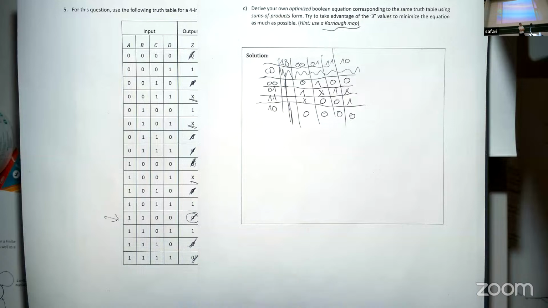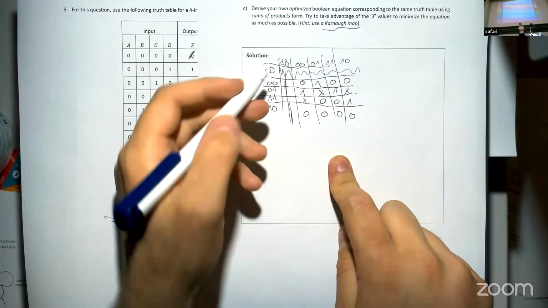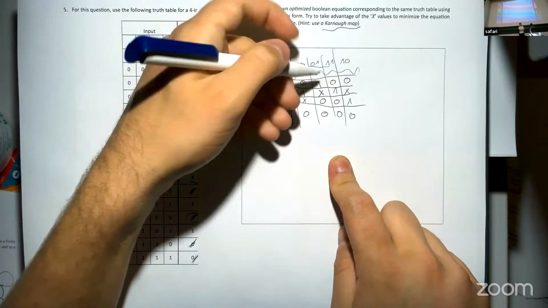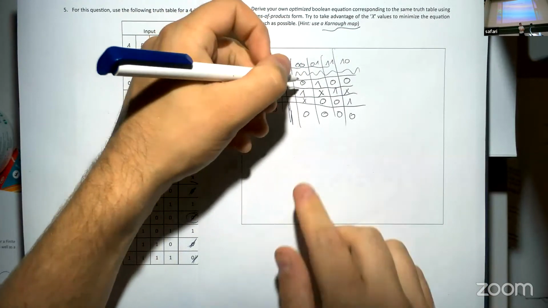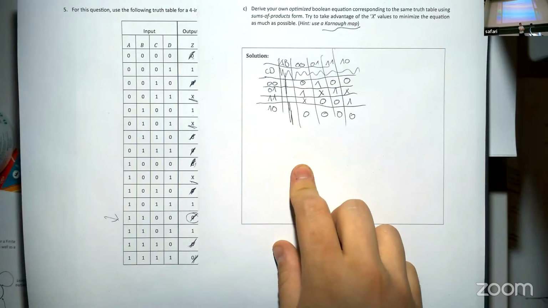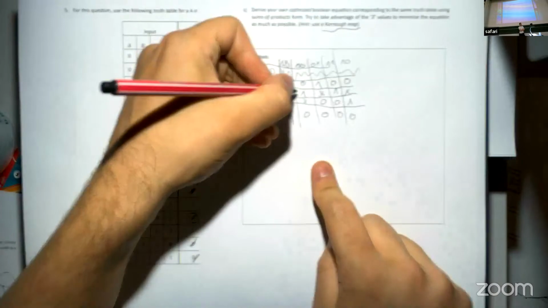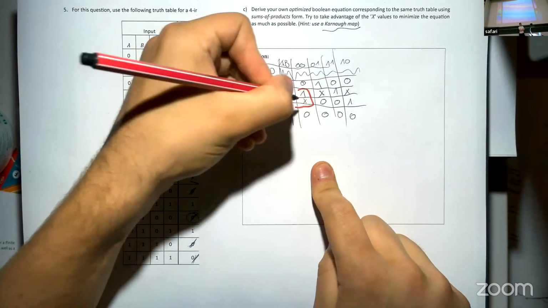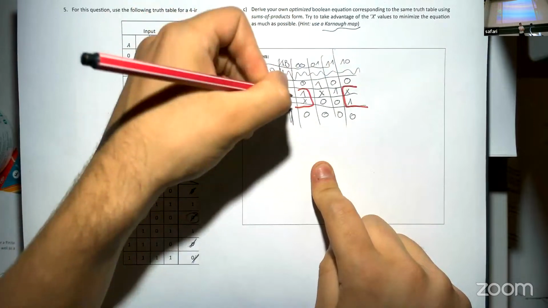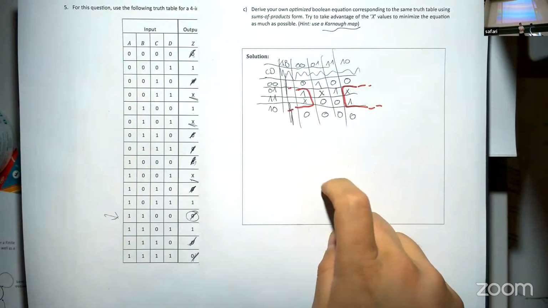Good. Okay, and now we're trying to identify groups of ones. So, for example, we have a nice square. The table wraps around, so I can use, yes, thank you. So the table wraps around, so we can do groups like this, right? It ends on the left and starts again on the right.